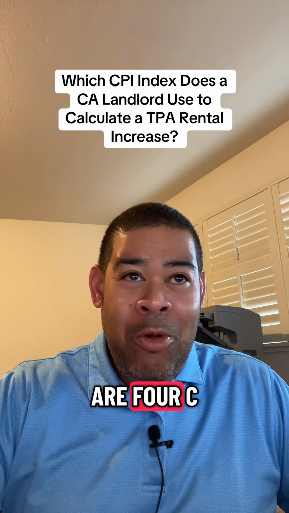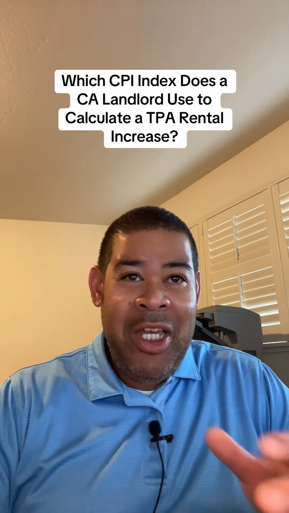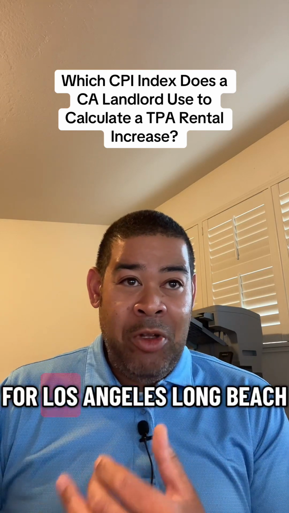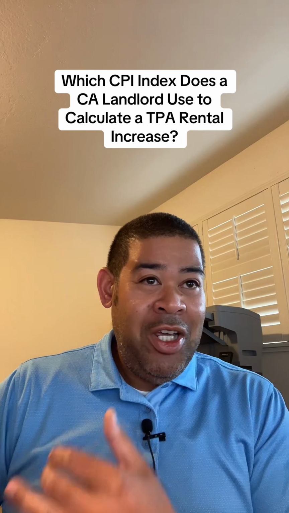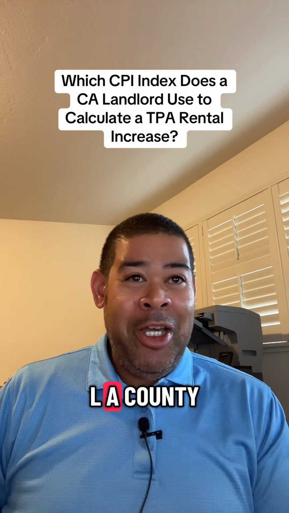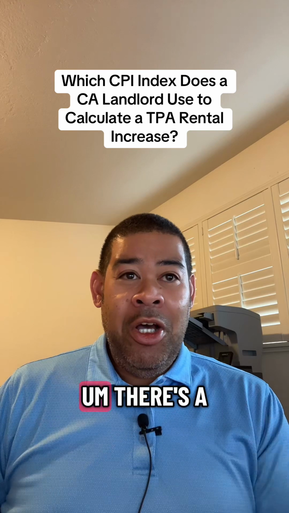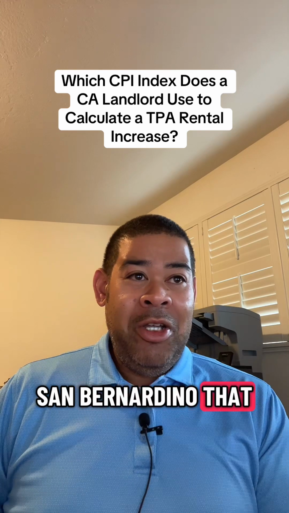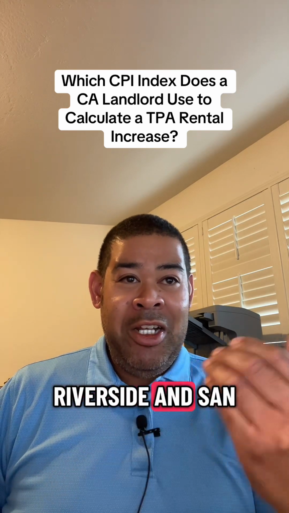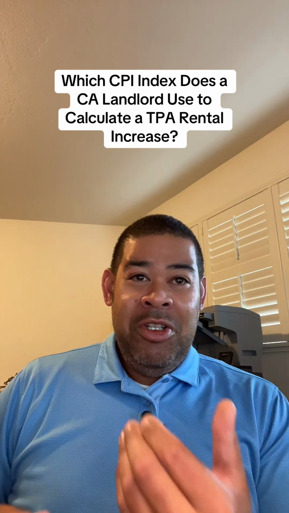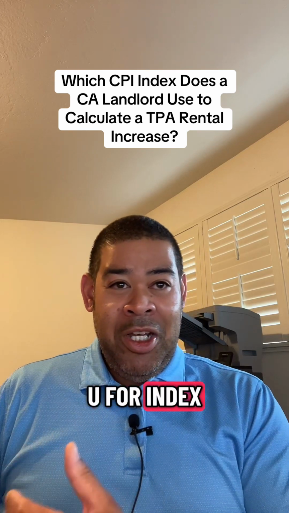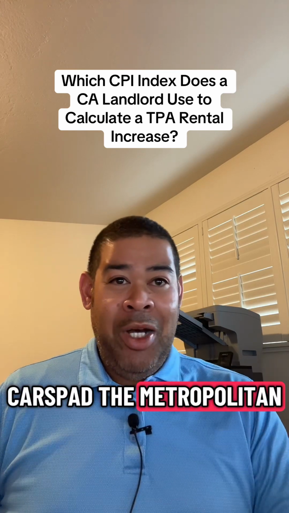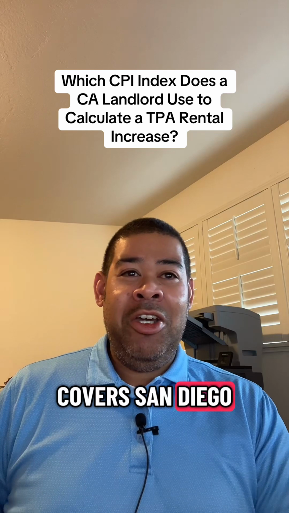And there are 4 CPIU indexes in the entire state. There's a CPIU index for Los Angeles, Long Beach, Anaheim, that covers LA County and Orange County. There's a CPIU index for Riverside, San Bernardino, that covers the counties of Riverside and San Bernardino. CPIU index for San Diego, Carlsbad, the metropolitan area there, that covers San Diego.